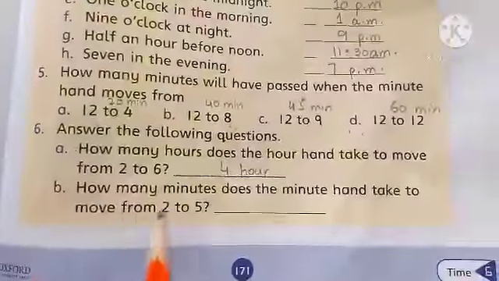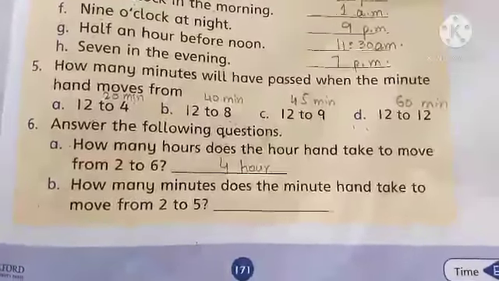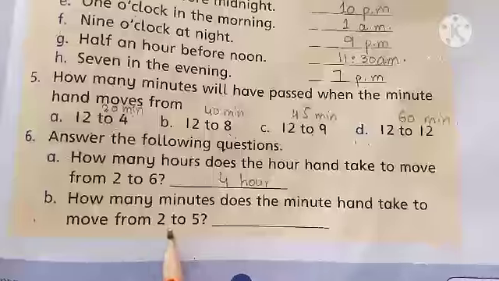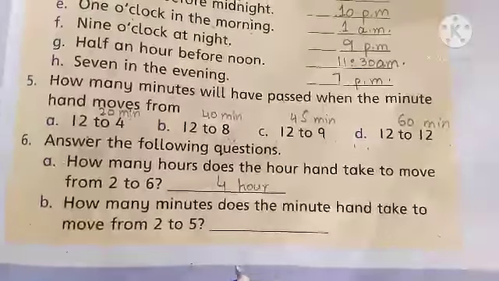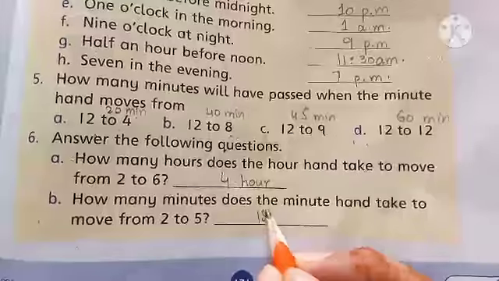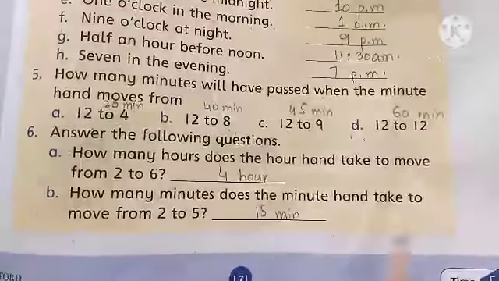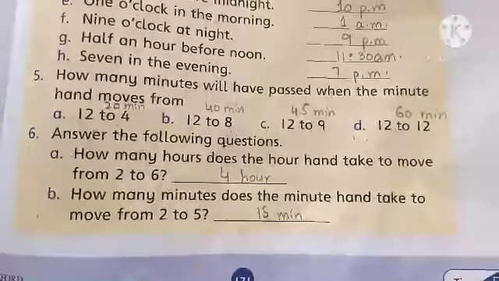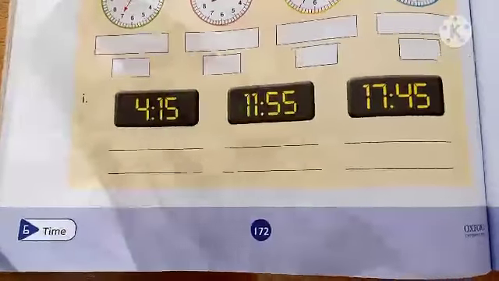The next part B: how many minutes does the minute hand take to move from 2 to 5? 2 to 3, 5 minutes; 3 to 4, 10 minutes; 4 to 5, 15 minutes. The answer is 15 minutes. The minute hand takes 15 minutes when it moves from 2 to 5. The next page is 172.